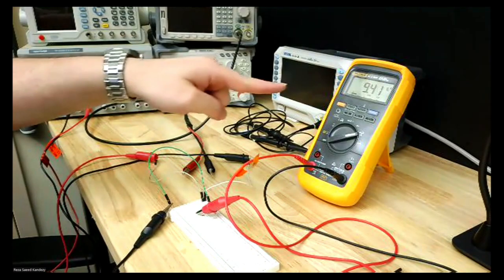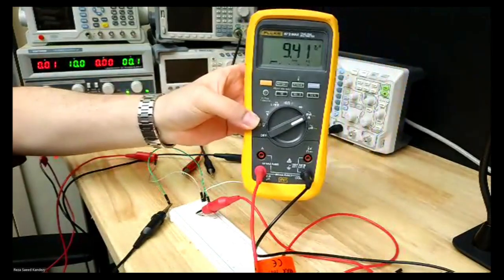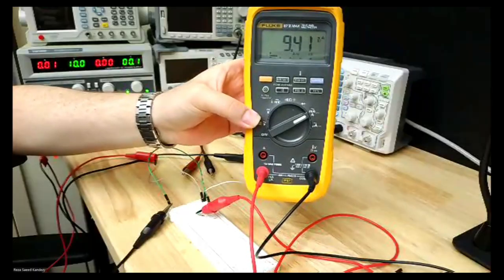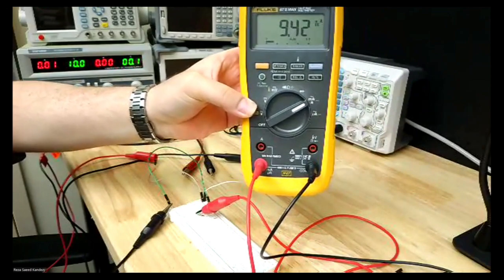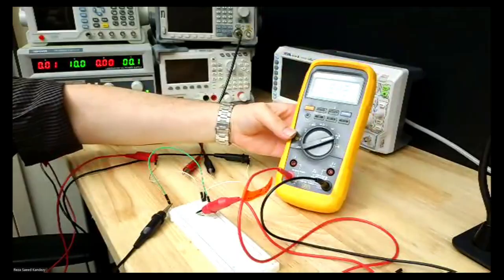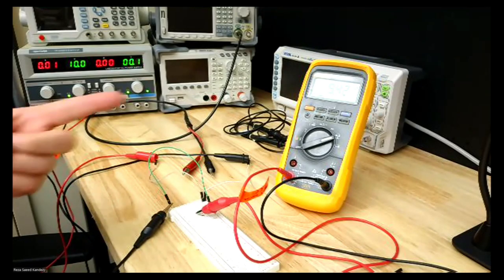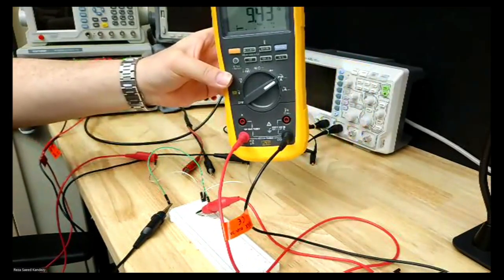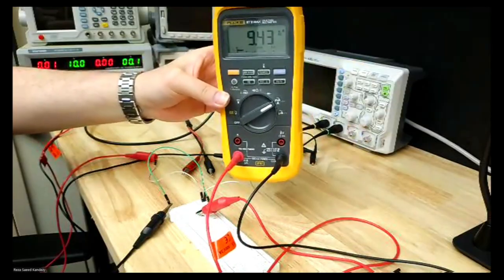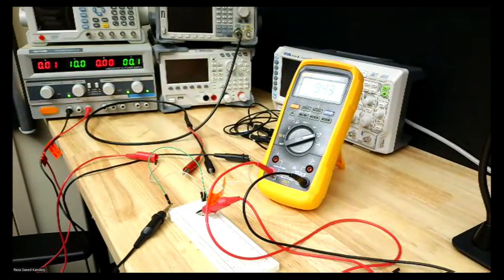Okay, what I read, you can see that. Let me get it closer. It's 9.442 milliamp. Okay, we were expecting 9.3 based on our calculation. Our measurement shows a different number. Now our measurement shows 9.42, 43 something milliamp.